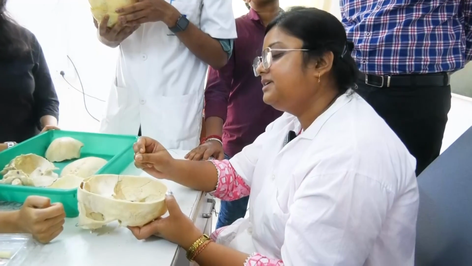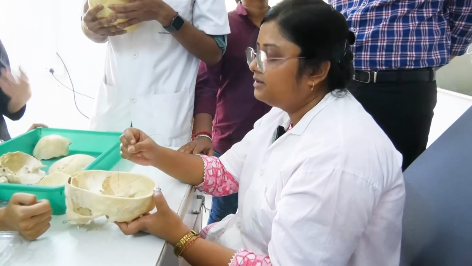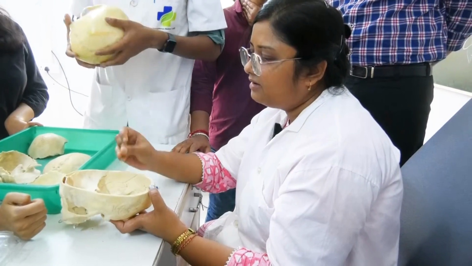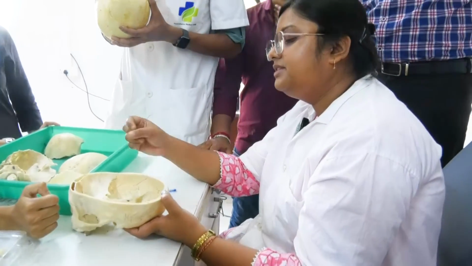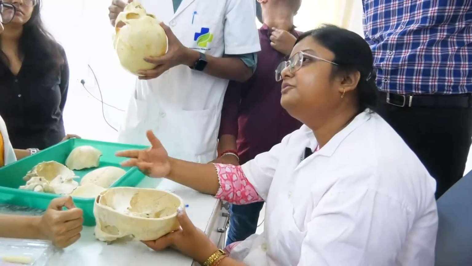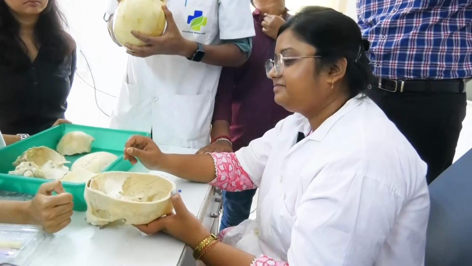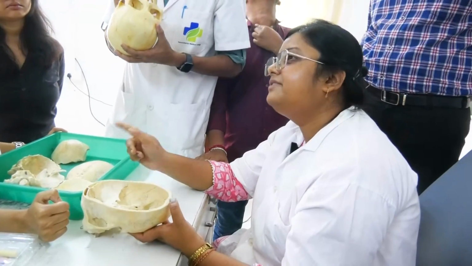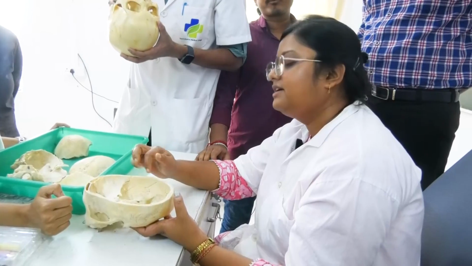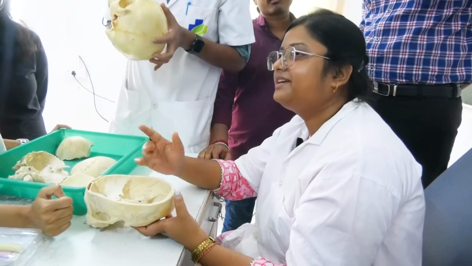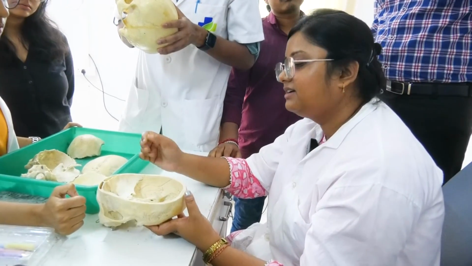All this gives attachment to dural diaphragma sellae. These are projections from the dura mater, mainly tentorium cerebelli, free margin and attached margin of the tentorium cerebelli. These clinoid processes give attachment to tentorium cerebelli.